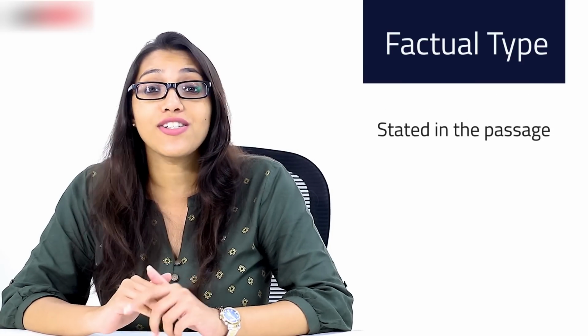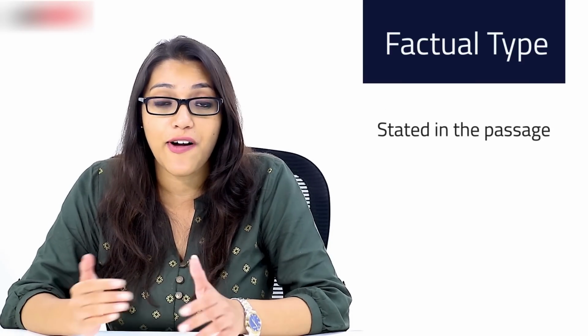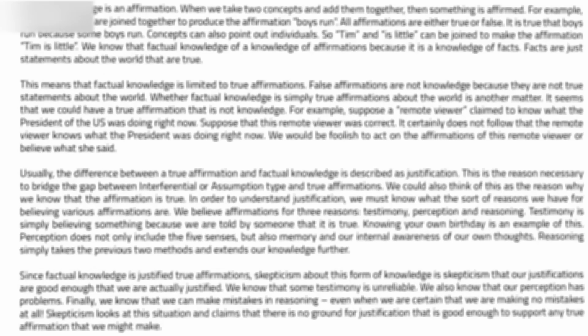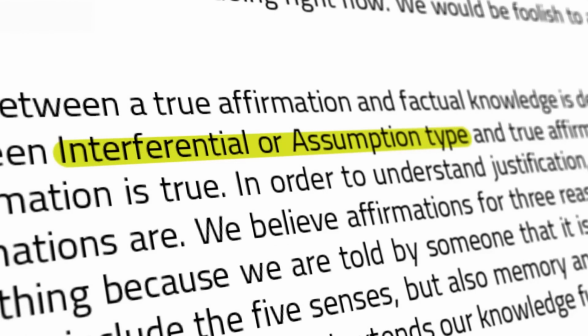of reading comprehension questions. So what are these 4 types of reading comprehension questions? Let's take a look at them one by one. Number 1, factual. These are the type of questions that require you to draw information from only what's stated in the passage or select the correct meaning of the word that's found in the passage. Number 2, inferential or assumption type questions.